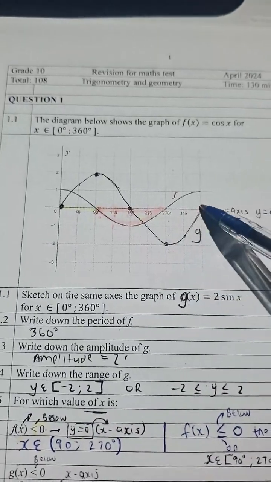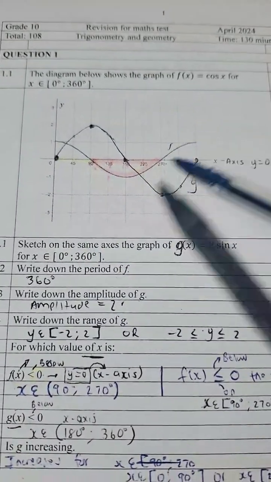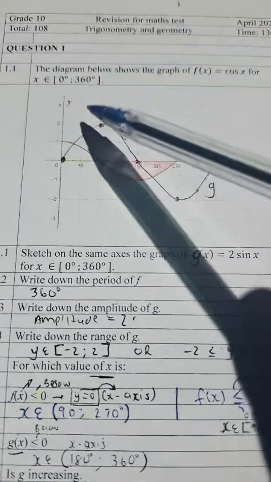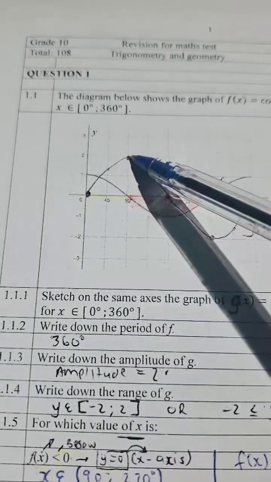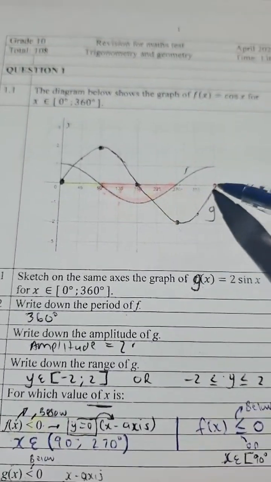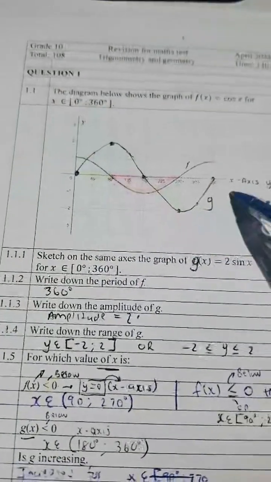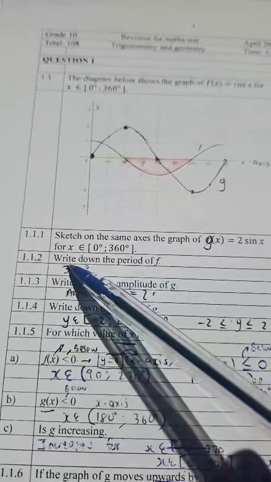So we looked at this graph, the cos graph. Then we sketched g of x, which was 2 sine x. It was very simple. We substituted 0, 90, 180, 270 and 360 so that we could see exactly how this function rolls. And we sketched it and it was nicely sketched.